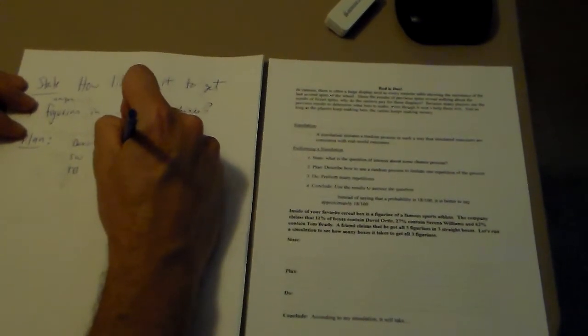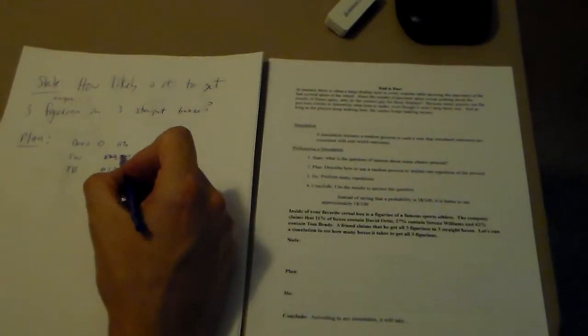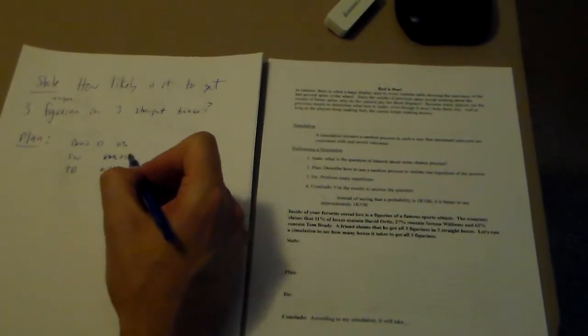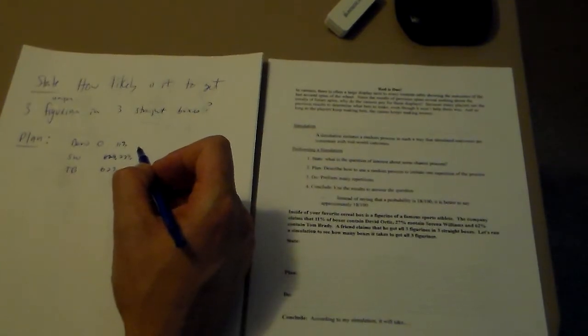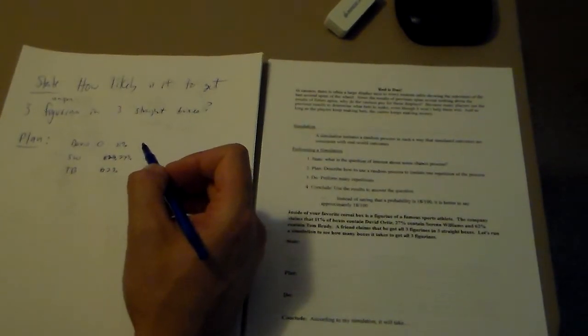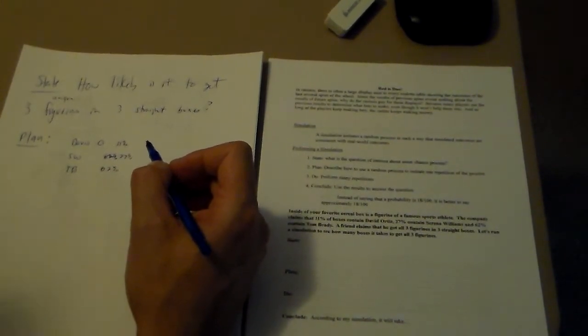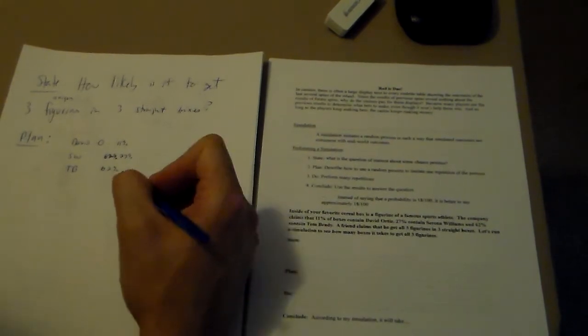Serena Williams is 27%, and Tom Brady is 62%. Okay, so whenever it's percents, we don't use 3 digits. We want to make it 2 digits because, as I told you, and I'll show you in a second, the fewer digits you can make your labels, the better.